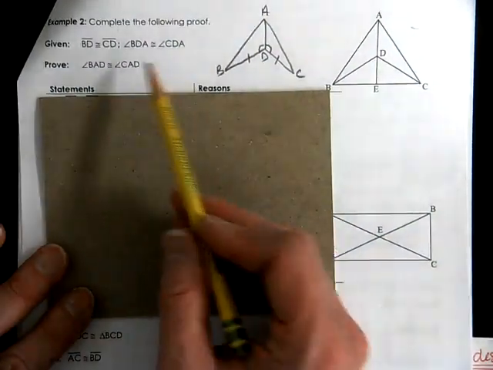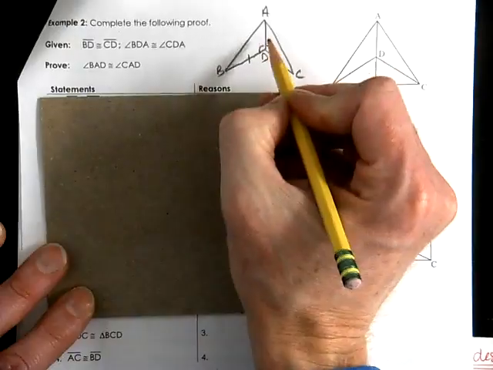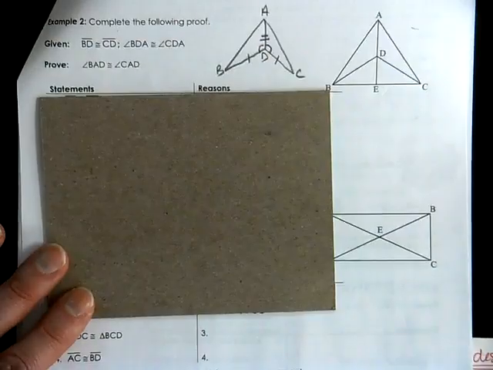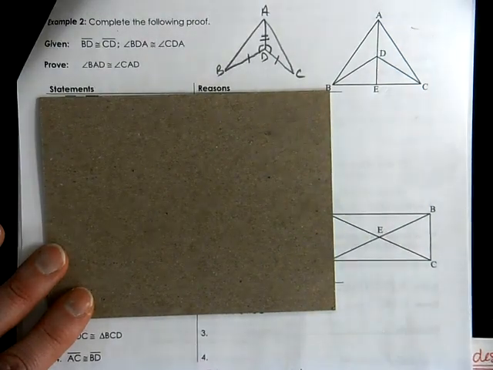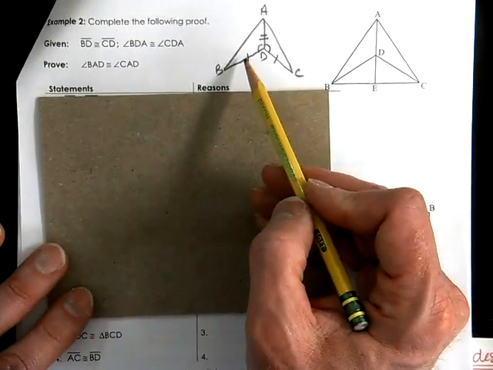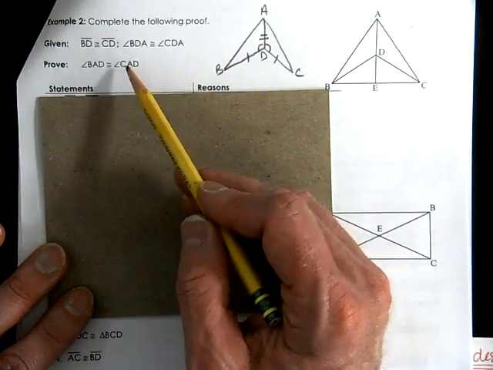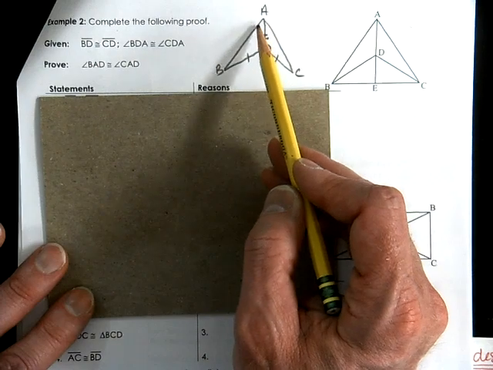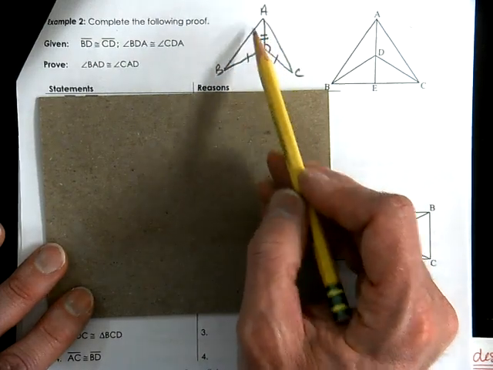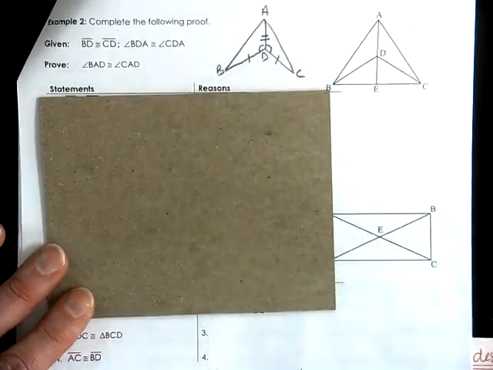Then we're looking for a third bit of information. They only gave us two bits of information up here, so we need to come up with our third bit of information. What would that be? We have the reflexive right here in the middle. It's the side that both triangles share, called the reflexive side. So now I'm going to prove the triangles are congruent by side, angle, side. Then I know that the remaining angles, these two on top, angle BAD and CAD, would have to be congruent.